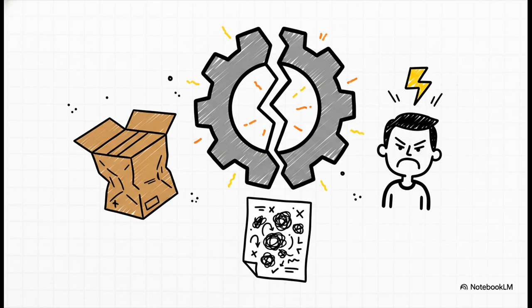But here is where the plot thickens. The real world, it's incredibly messy. Traditional rule-based automation is amazing when the world is perfectly tidy, but it shatters the second it encounters ambiguity. Think about a badly damaged shipping label, or a poorly scanned document, where half the text is cut off, or an angry customer using highly unusual, sarcastic language in a support ticket. Strict if-then rules, they just can't cope with that kind of messiness.